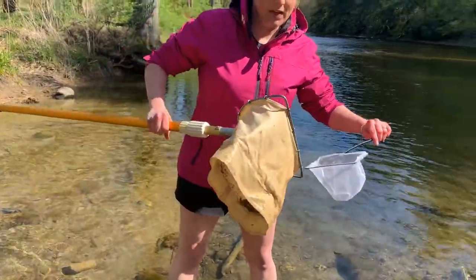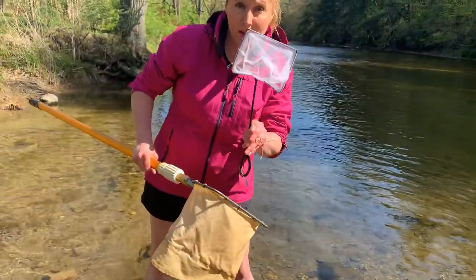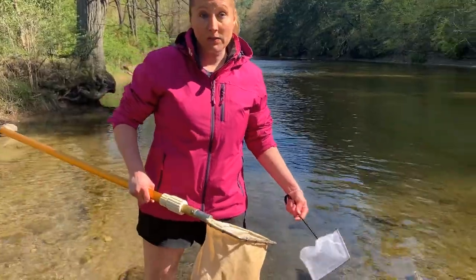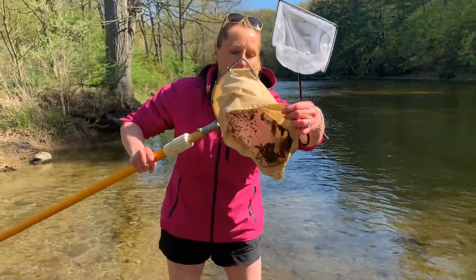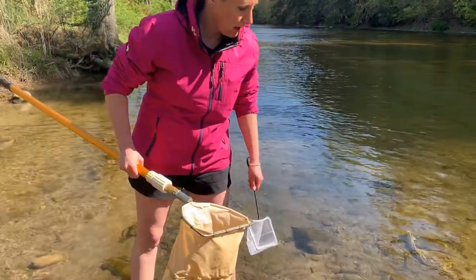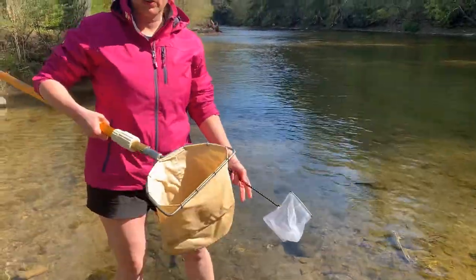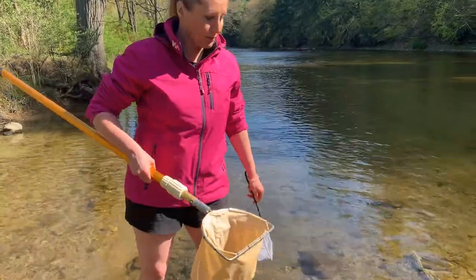Notice that both of these have meshing in them, okay? So they are made to get wet. The bottom of this has meshing as well. So water can obviously sift through it, leaving behind creatures that we find in the water.